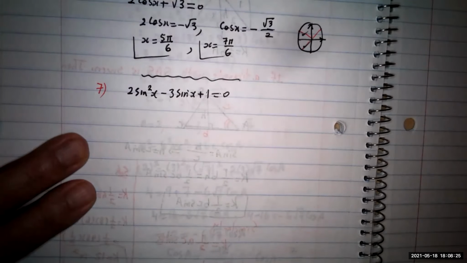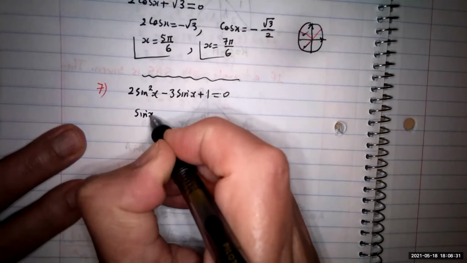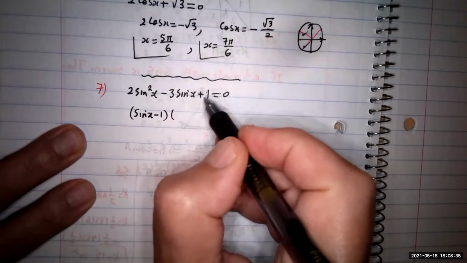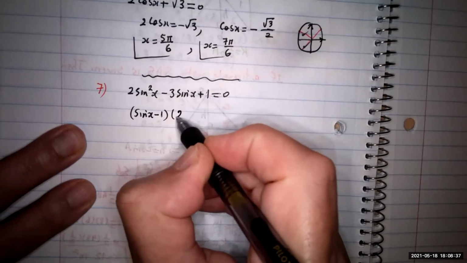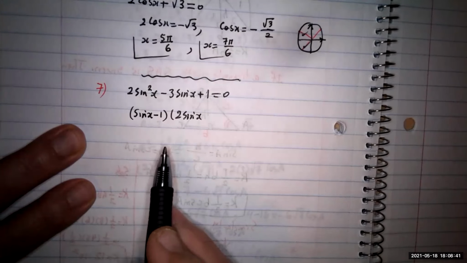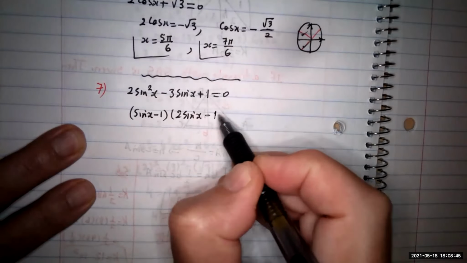You can factor it if you can, or you can use the quadratic formula. This one is factorable. So it's going to be something like sine x minus 1 times 2 sine x minus 1.